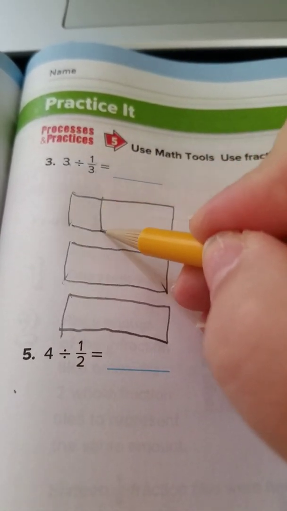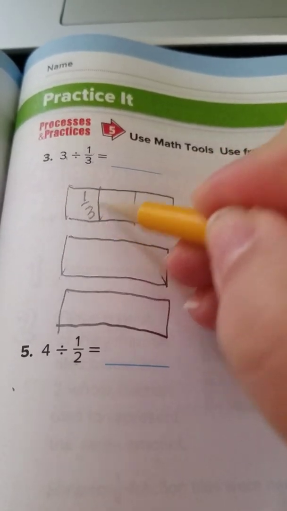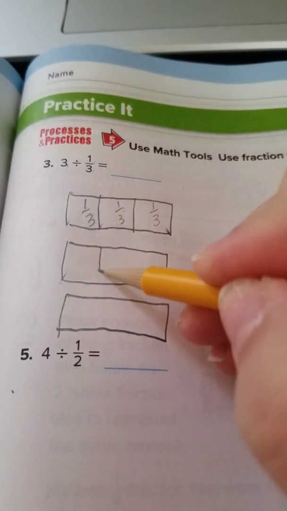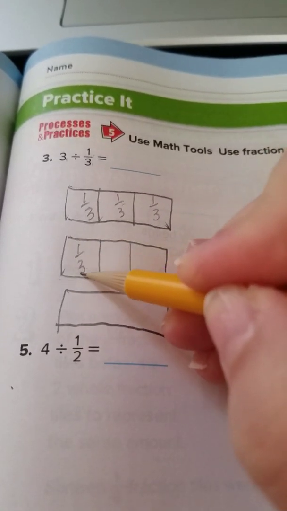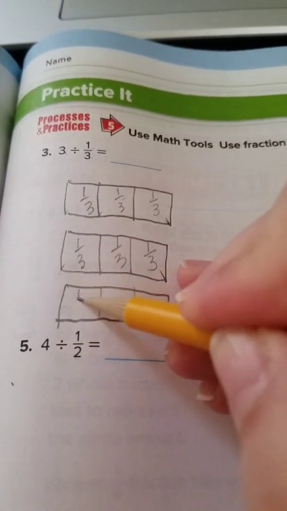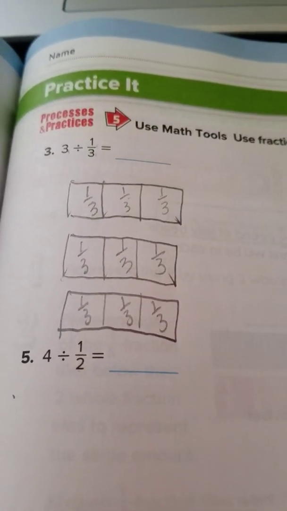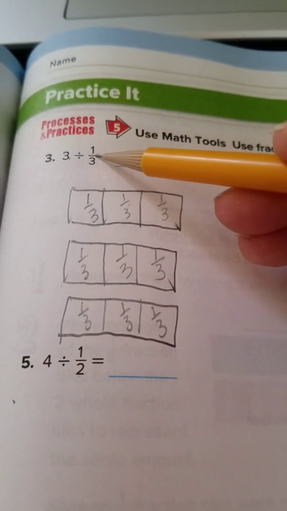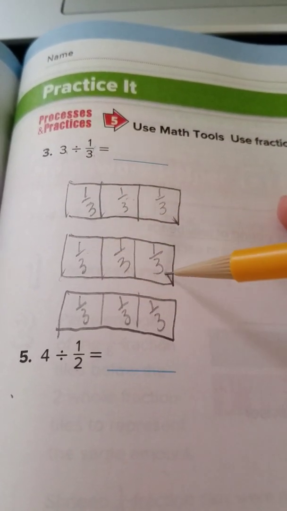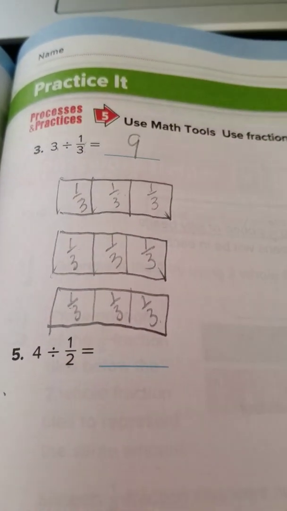Each one is going to be cut into 1/3. So see how that's 1, 2, 3. This is 1/3, 1/3, 1/3. I'm going to do that to the second brownie. 1/3, 1/3, 1/3. And I'm going to do it to the third brownie. 1/3, 1/3, 1/3. See that? How many 1/3s could I get from 3 whole brownies? 1, 2, 3, 4, 5, 6, 7, 8, 9. I could get 9 1/3 pieces.